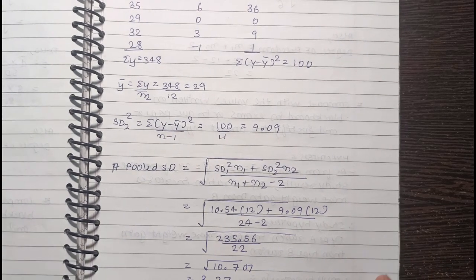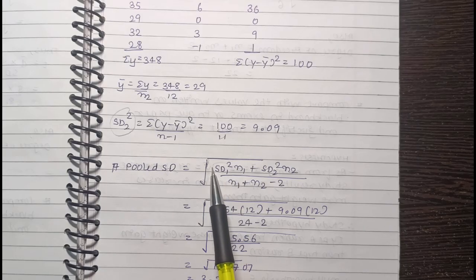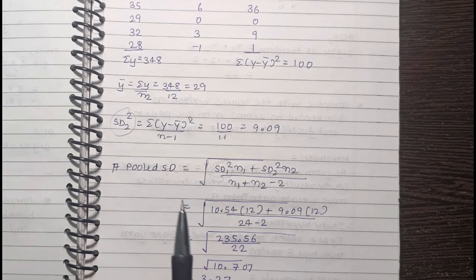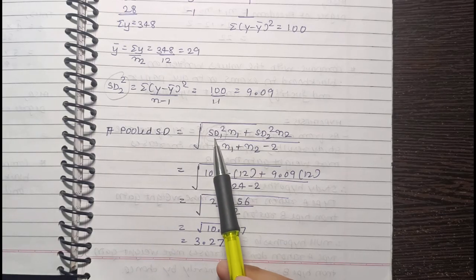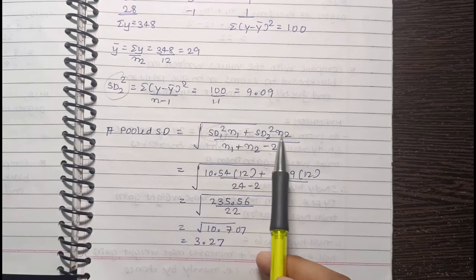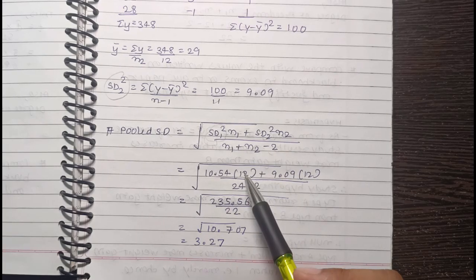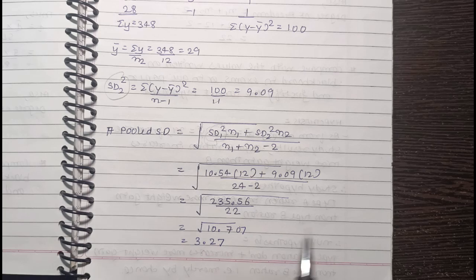Why have I calculated the square instead of the standard deviation? Because in the pooled deviation formula, standard deviation square is written. That's why I have not calculated the square root and put the square root on the right side of the equal to sign. On putting the values in the pooled standard deviation, that is, standard deviation 1 square n1 plus standard deviation 2 square n2 divided by n1 plus n2 minus 2, I get the pooled standard deviation, that is 3.27.